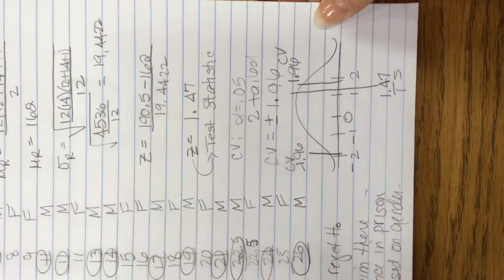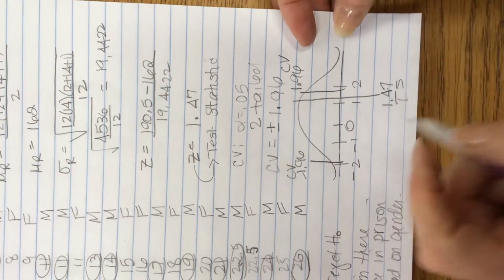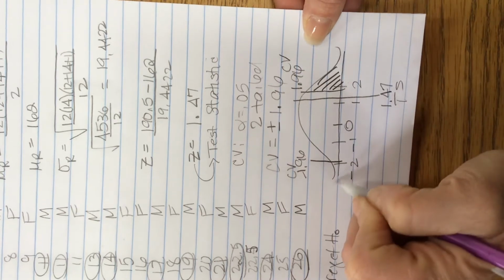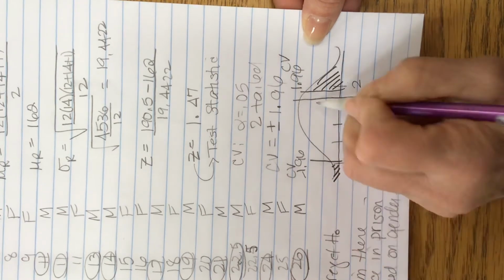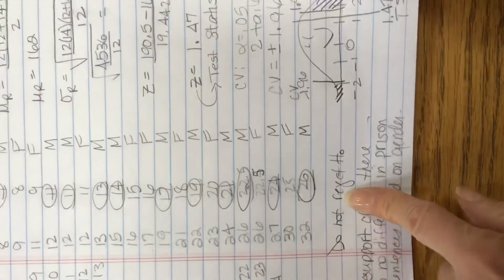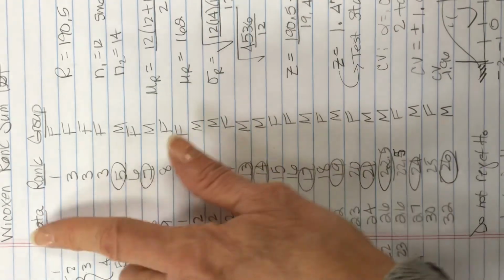Here's my diagram, and you're probably looking at it right now and saying, hey, somebody forgot to shade. We always shade from the critical value. And because I'm here in my happy place, there is my do not reject. So please, I apologize again.